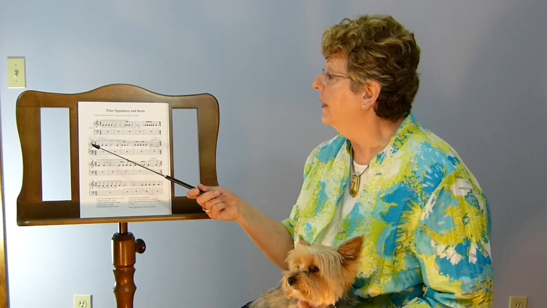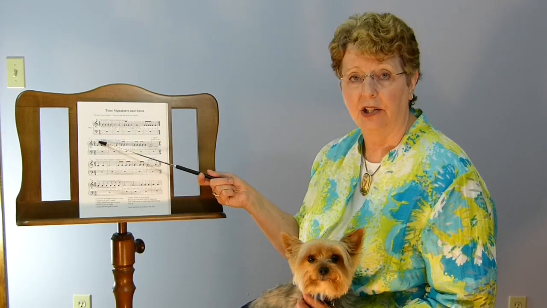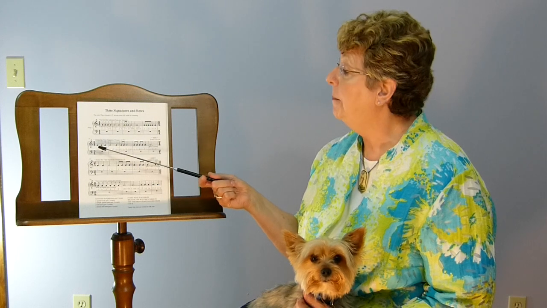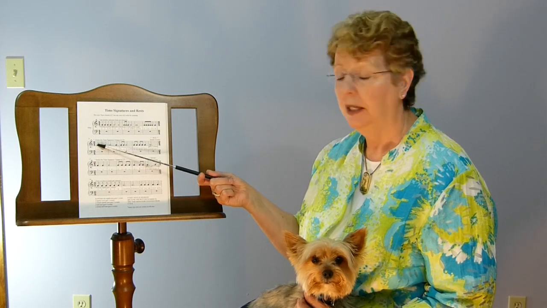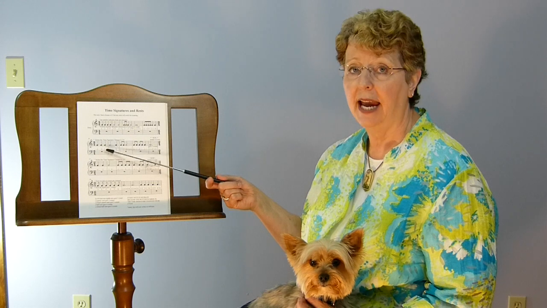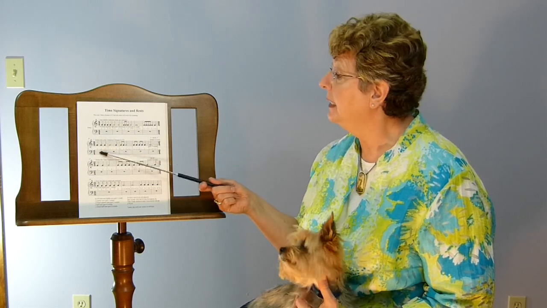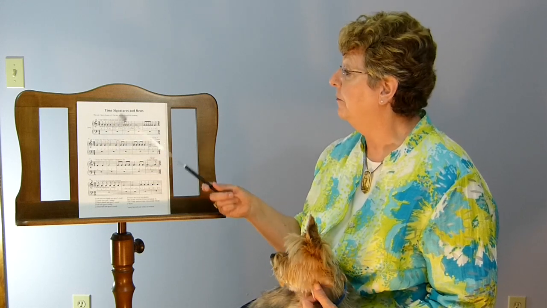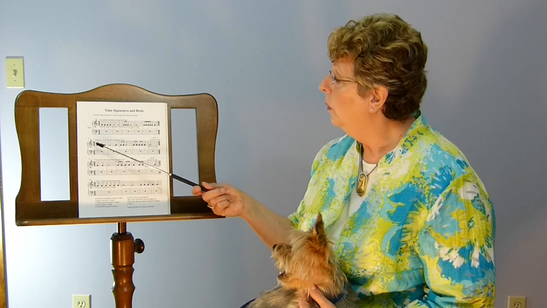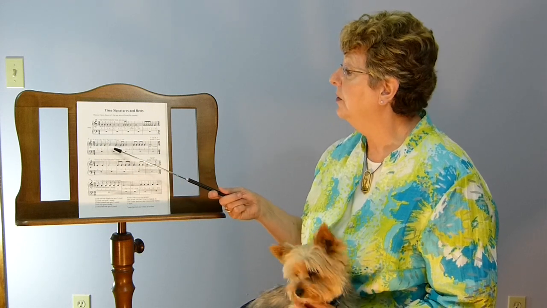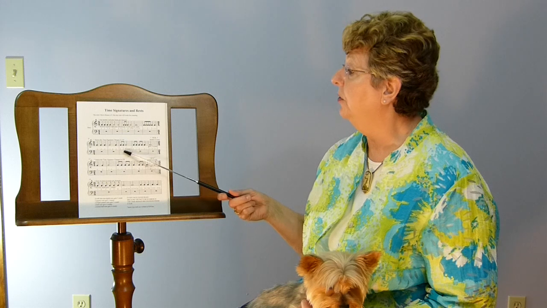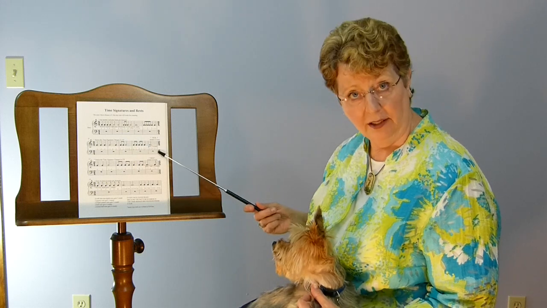Now we're going to talk about 3/4 time. Okay, the top note has changed. It's now a 3. The bottom number is still 4, so a quarter note still gets a count, and there's 3 beats in a measure. So instead of counting to 4, you're going to count to 3. 1, 2, 3, 1, 2, 3, 1 and 2 and 3 and so on.